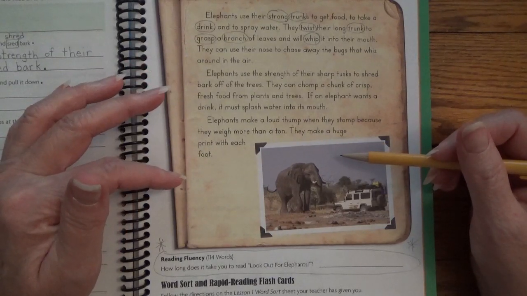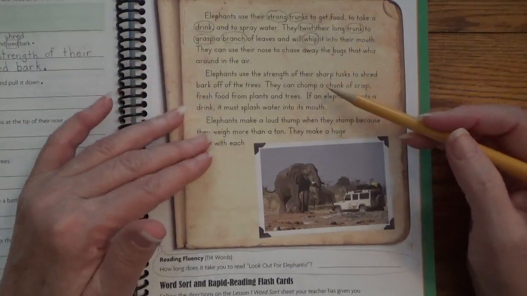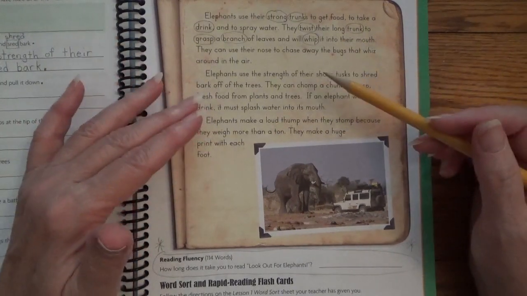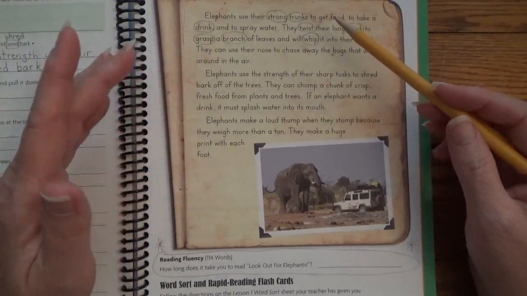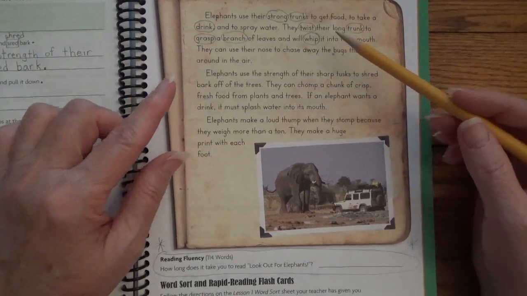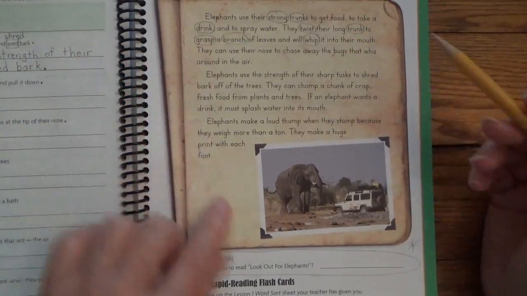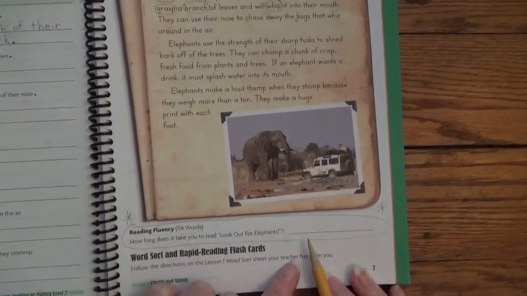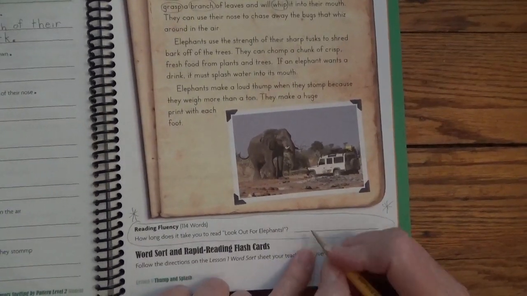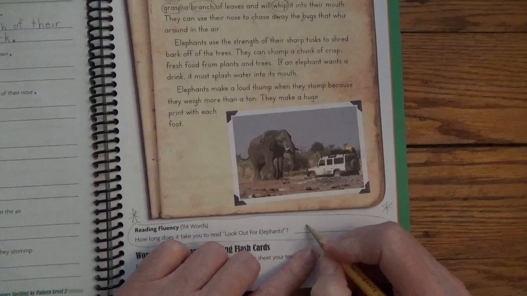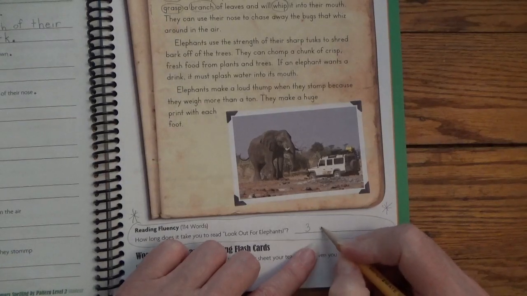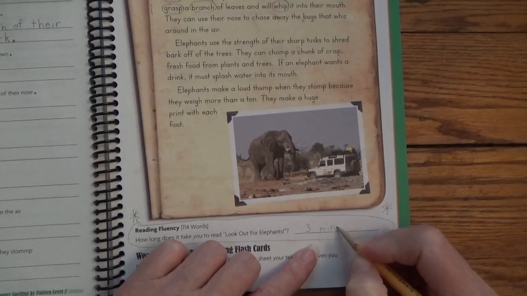Okay, working on our fluency here. You've already found the words, so you're kind of familiar with the story. And then you're going to say, okay, time me. And they're going to say, okay, go. And you're going to read. Whatever time it is, you're going to write it down here. So if it's 2 minutes and 60 seconds, that would be 3 minutes. But you would put 3 minutes.